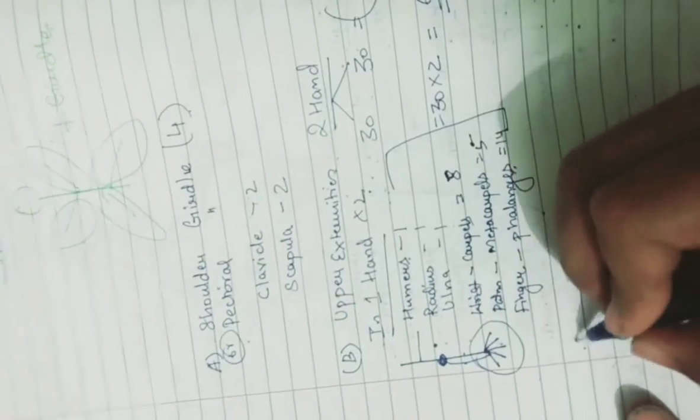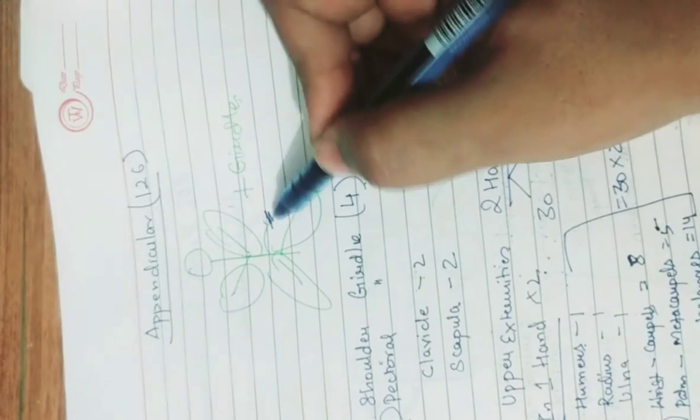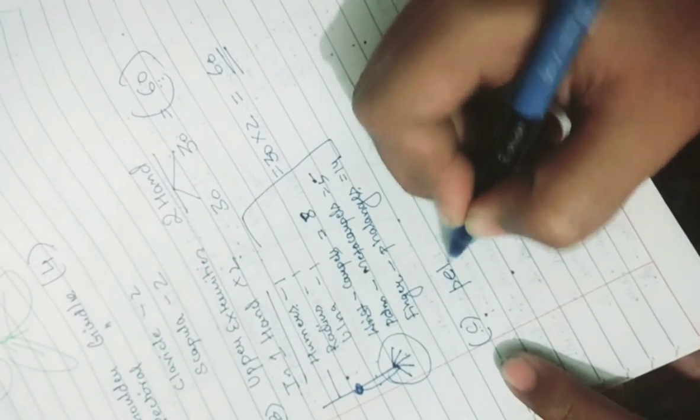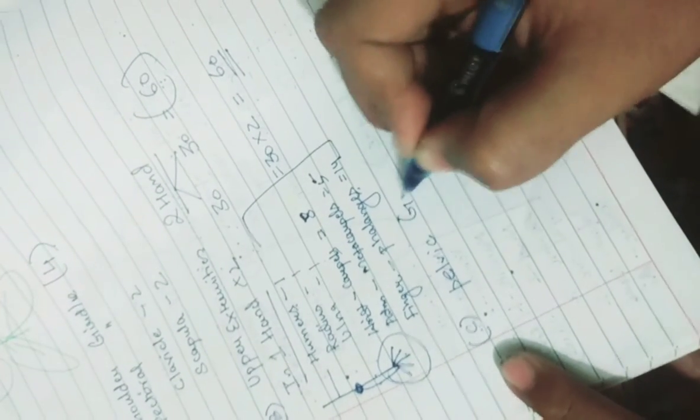Then next comes our girdle from the lower portion. The girdle from the lower portion is known as your pelvic girdle.